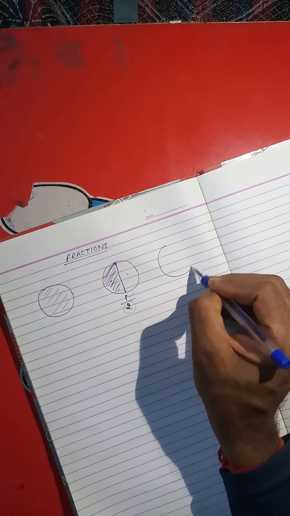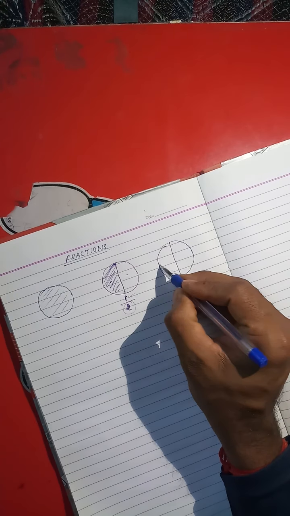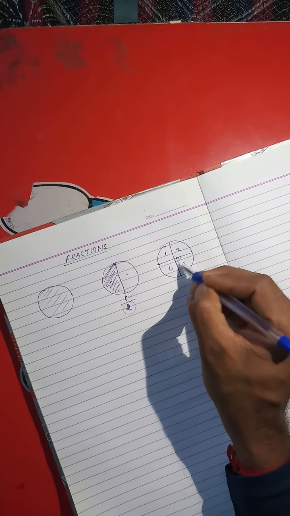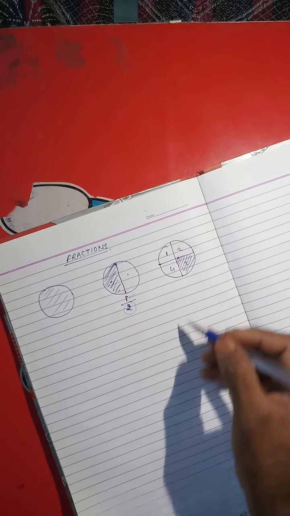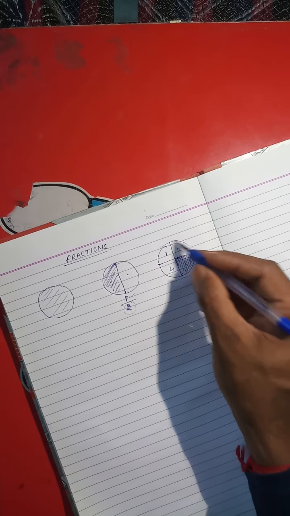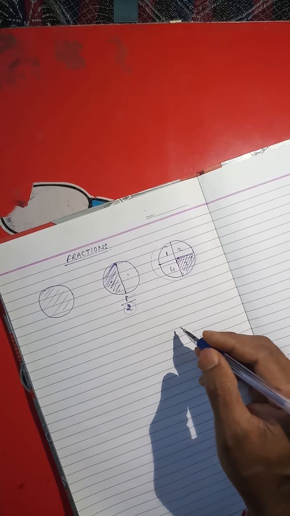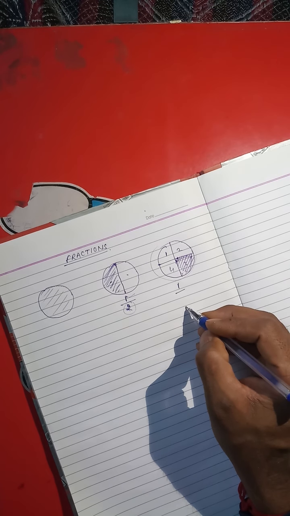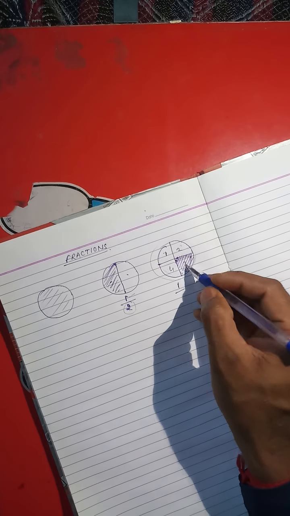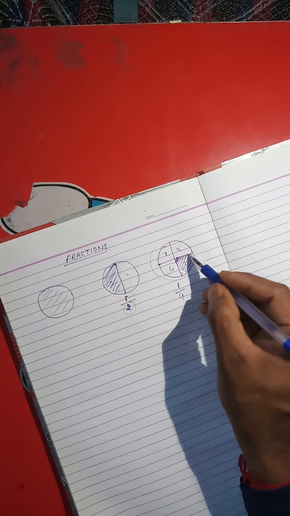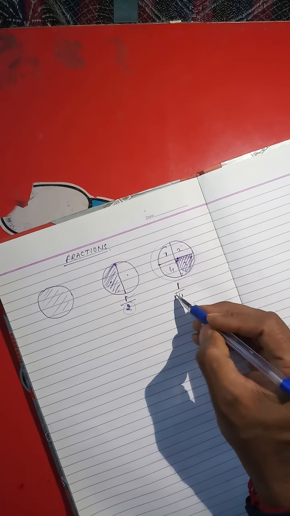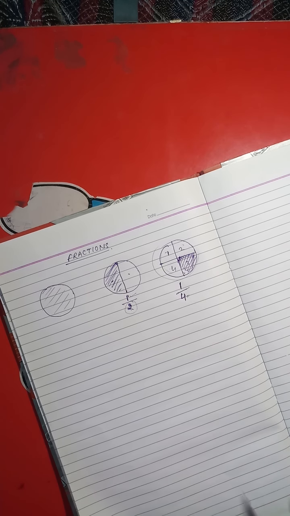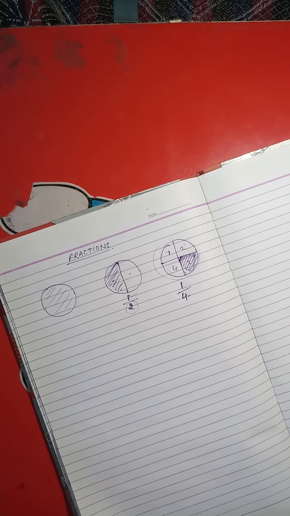Now it is a circle. I have divided the circle into 4 equal parts, the 1, 2, 3 and 4 equal parts. Then I have shaded one part from these 4 equal parts. Then what will be the fraction? One shaded part from how many parts? 1, 2, 3 and 4, 4 parts. I have shaded one part from the whole, and the whole is the 4 parts. Okay, this is the basic concept and definition of a fraction.